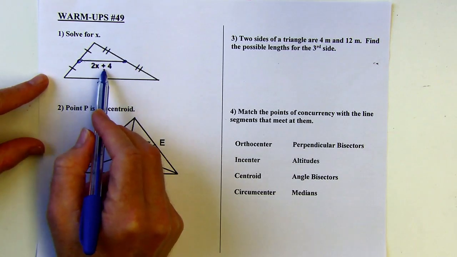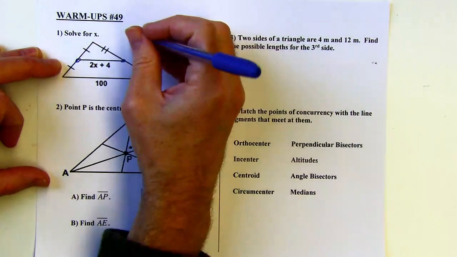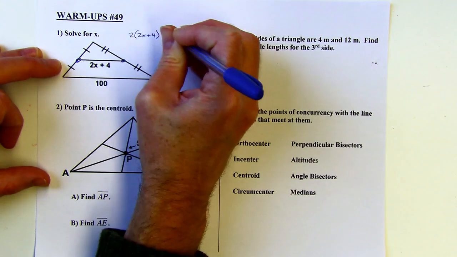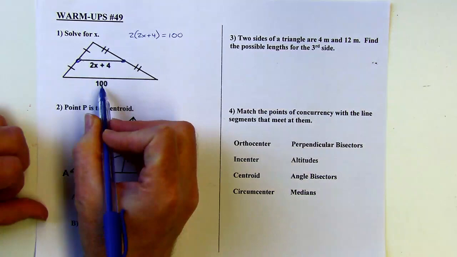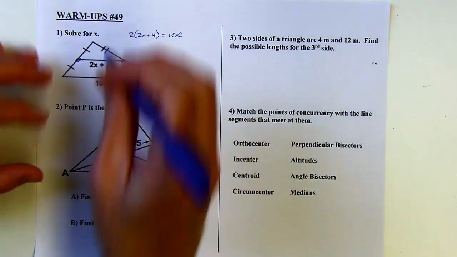So 2x plus 4 is half the length of 100. So I can just take the 2x plus 4 and double it. 2 times the quantity 2x plus 4 should equal 100. Or you can take half of 100 is 50, so 2x plus 4 would equal 50. That would work the same way, okay?